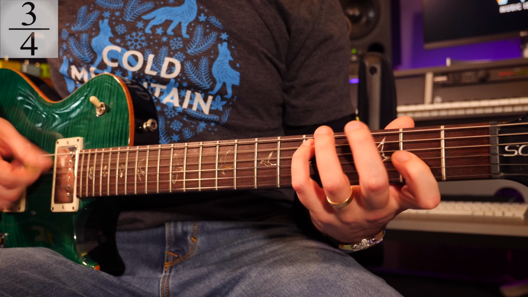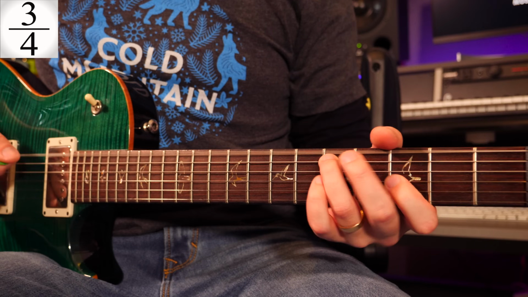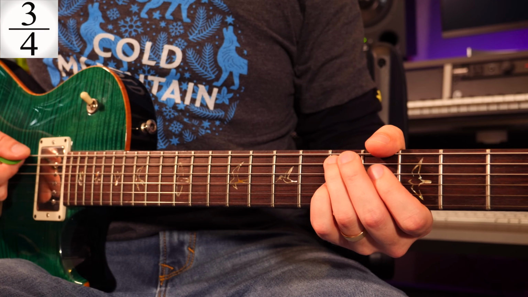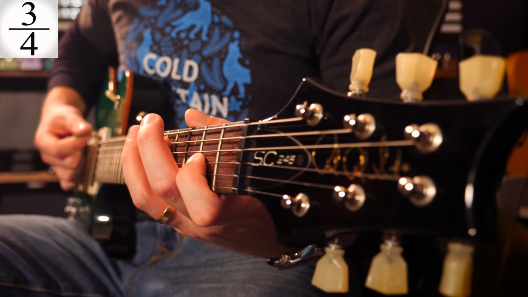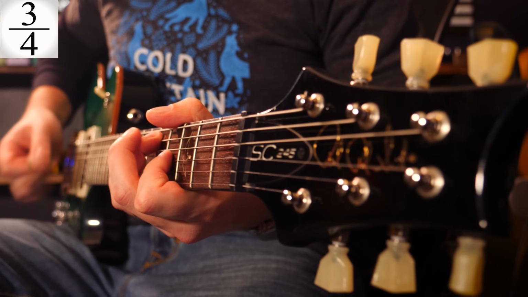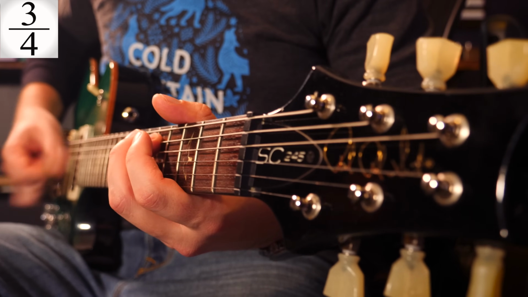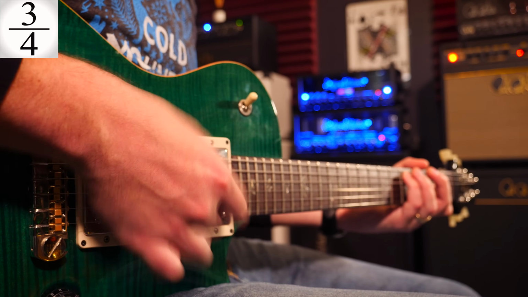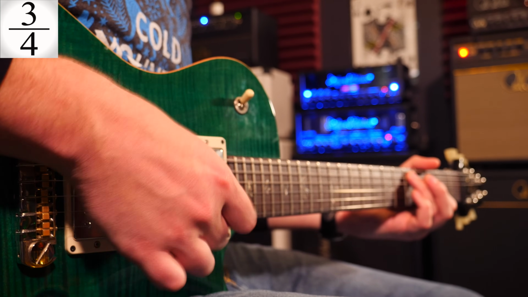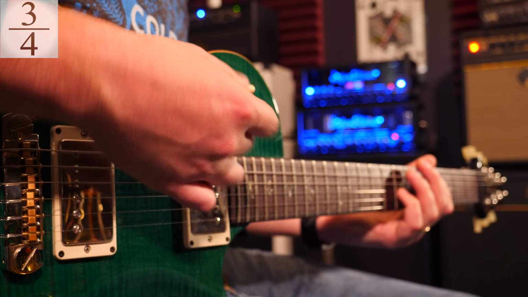Moving forward, we have Kashmir by Led Zeppelin, and this is a famously interesting odd time signature song because the drums are in common time, which is 4/4, but the riff is in 3/4. This is a really good example of the sort of hypnotic nature of time signatures like 3/4.